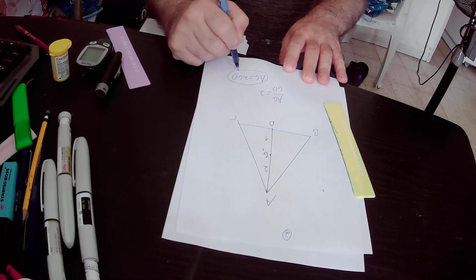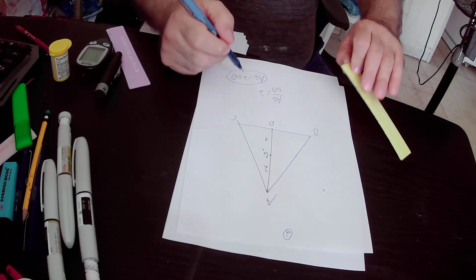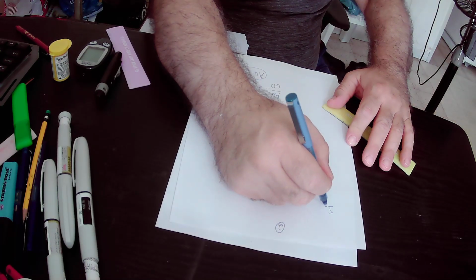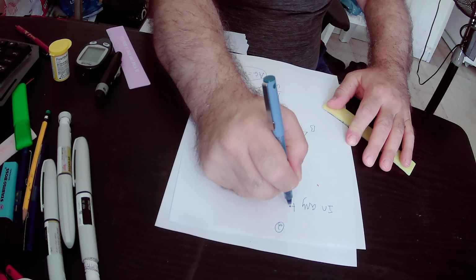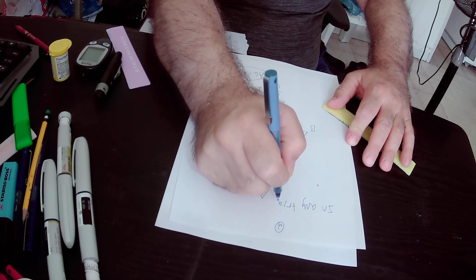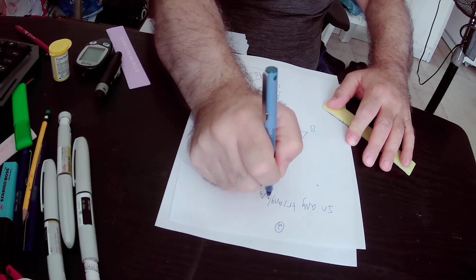Okay, so we can implement this rule in our triangle ABC.